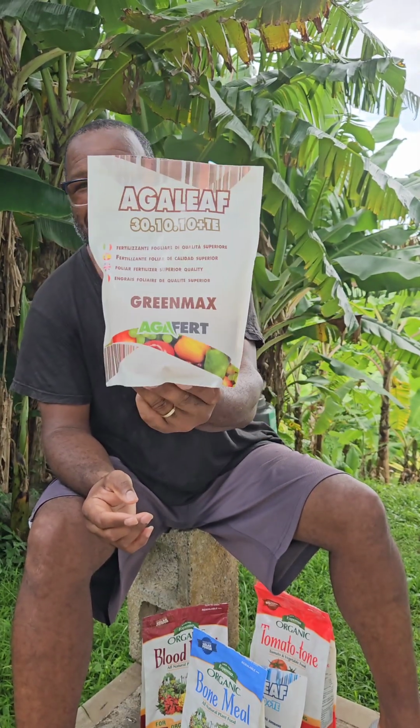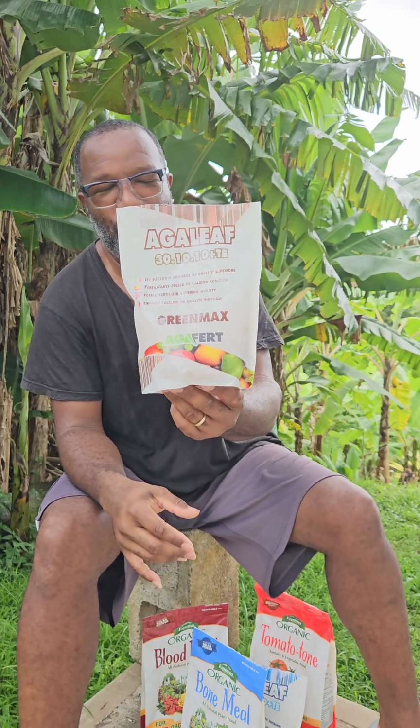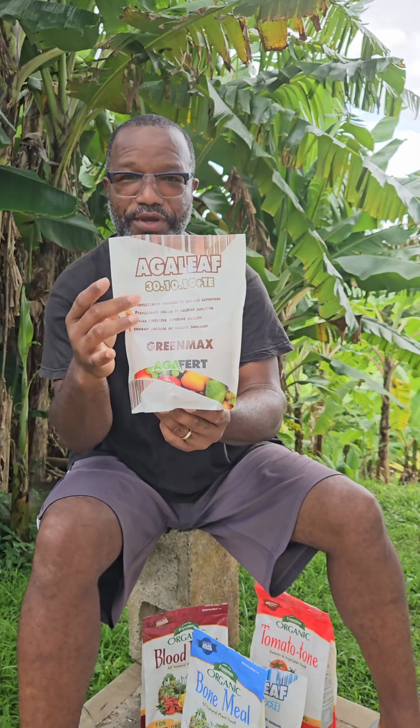This is Green Max, rightly so, because this is 30% nitrogen. Remember, nitrogen is needed for lush green vegetative growth. So something like your pak choy, your lettuce, your cabbage, these things are going to need to develop their leaves, the green part. This is going to help. Now, it's not that it's not applicable in other situations for other plants, but this is how I use it.